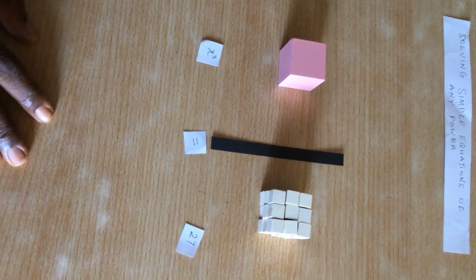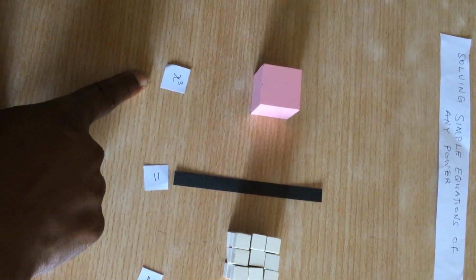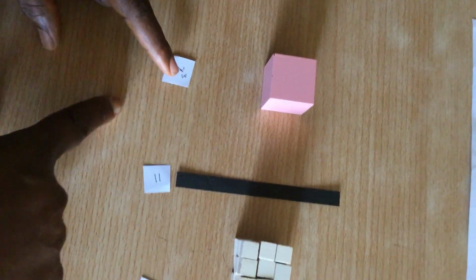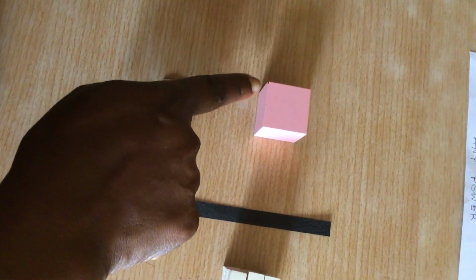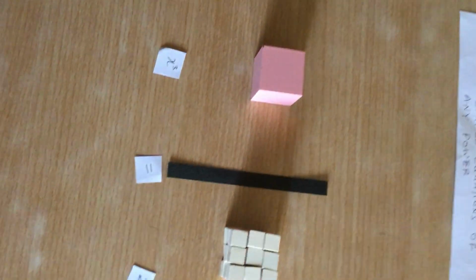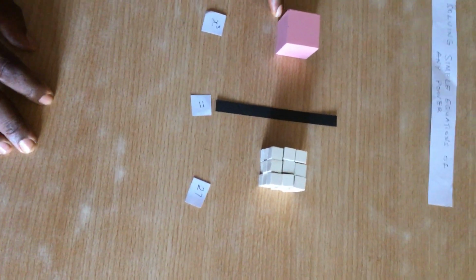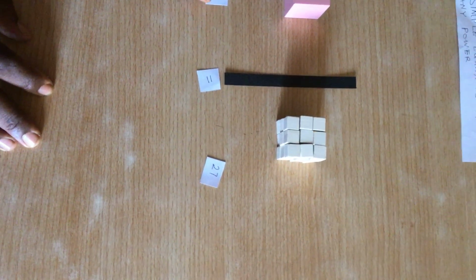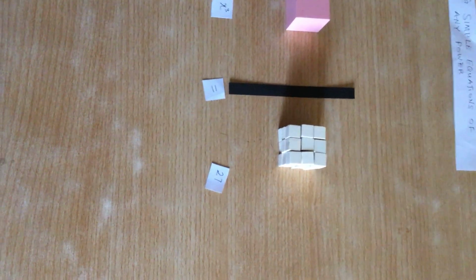How do we do that? Look at the length. We don't need x cubed. What we need is x. That's the length of the cube. We have the length, the breadth, and the height. It is the multiplication of the length, the breadth, and the height that gave us x cubed. But we don't need x cubed. We need x. Therefore, to do that, we will take the cube root.